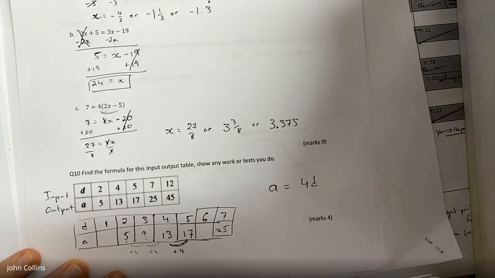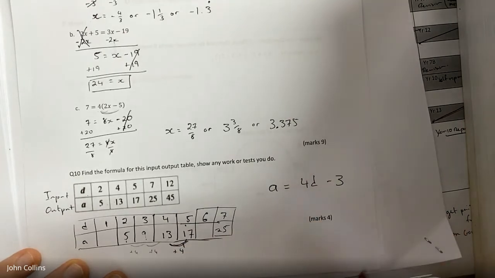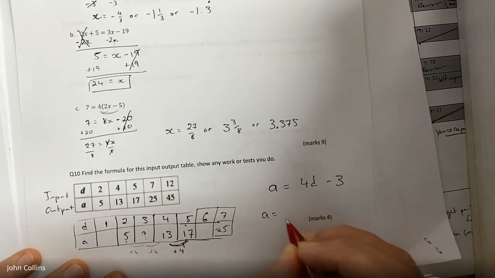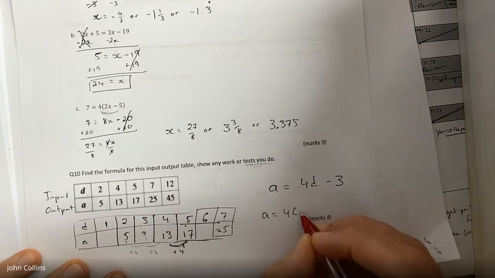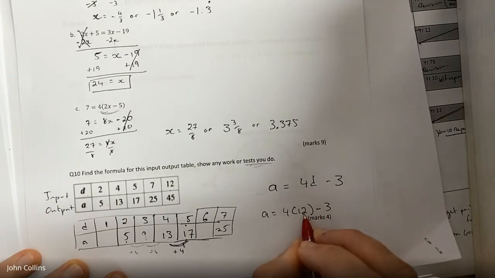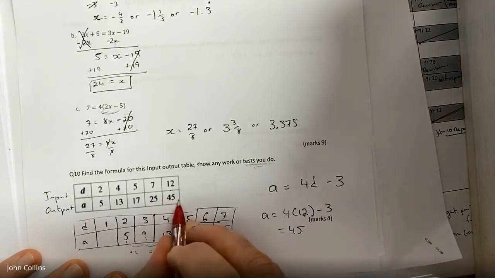And now I need to figure out, do I need to add or subtract? 4 times 5 is 20, not 17. I'm 3 away. I think I need to go down 3. Test again. Let's do this last one. Is A equal to, so I say any test you do, so I'm doing a test. 4 times 12, take away 3. 4 times 12 is 48, take away 3 is 45. Yes, that works. Okay, cool.